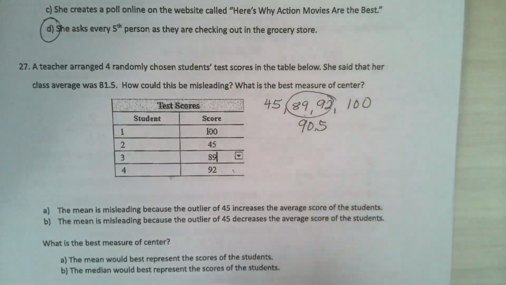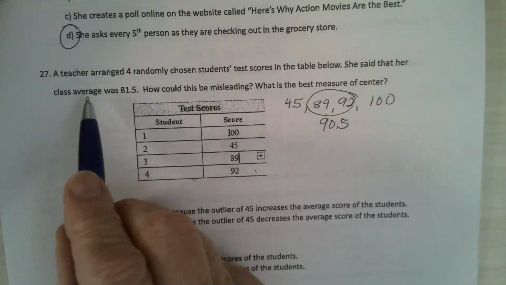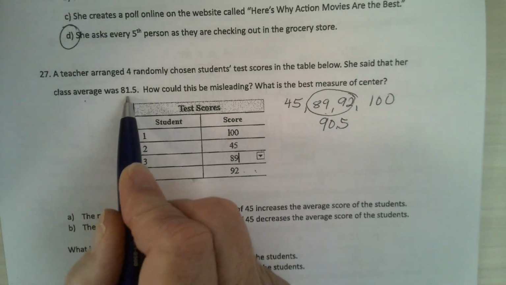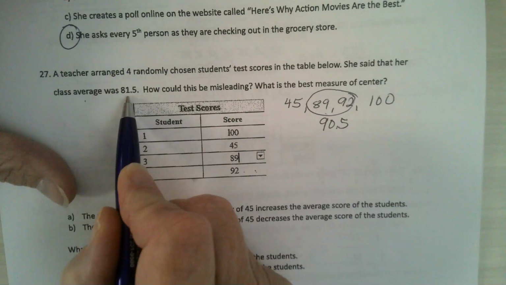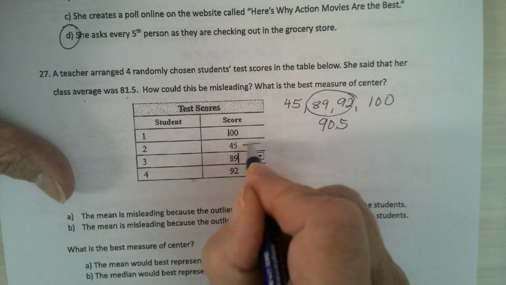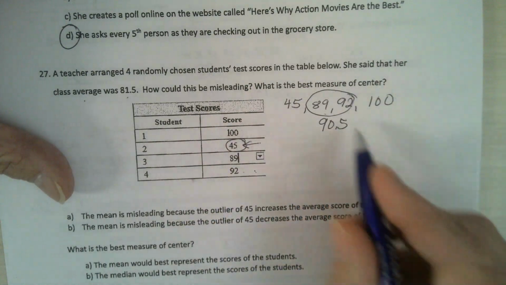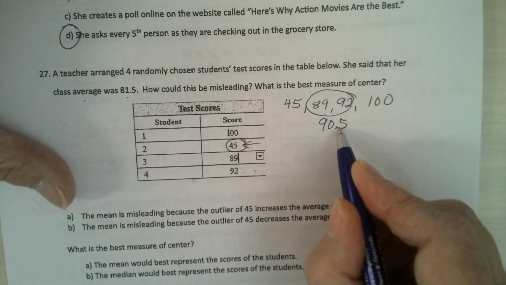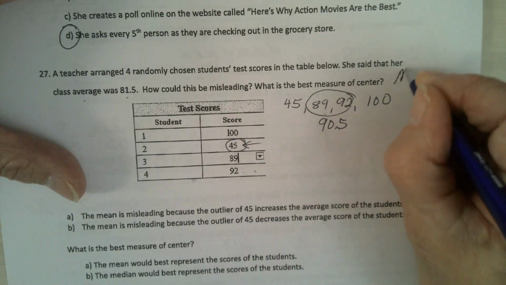It's not going to be the mean, because the mean is 81.5, but it's not the best one to use because of an outlier. When you have an outlier, you're going to choose the median. So the best one to use is the median.